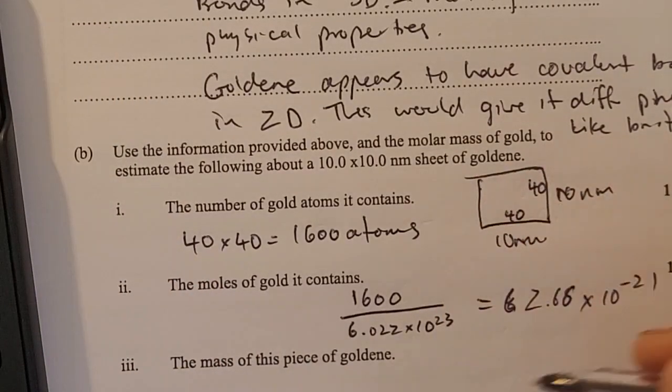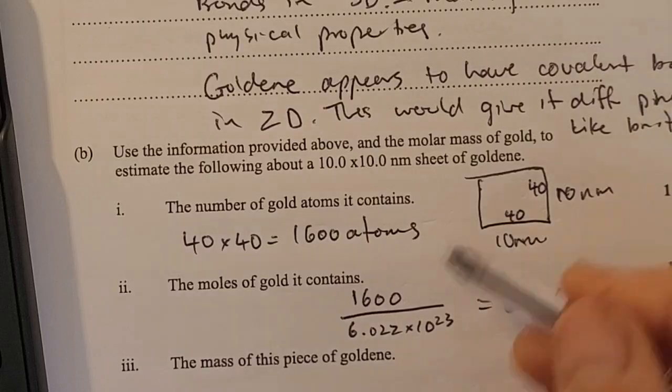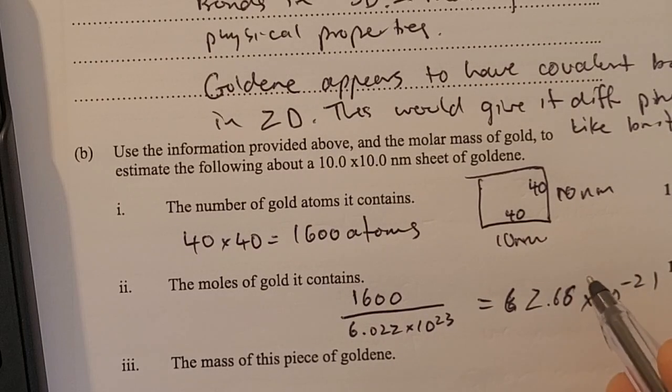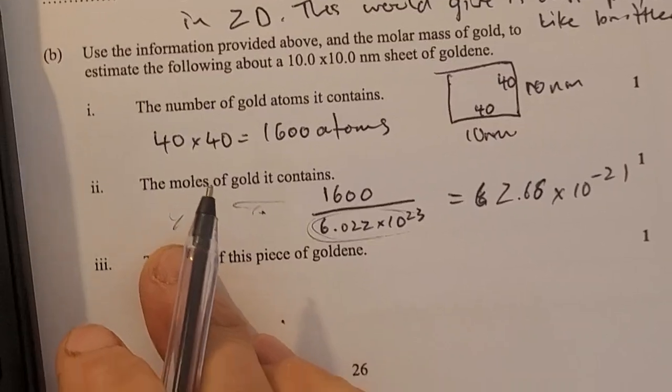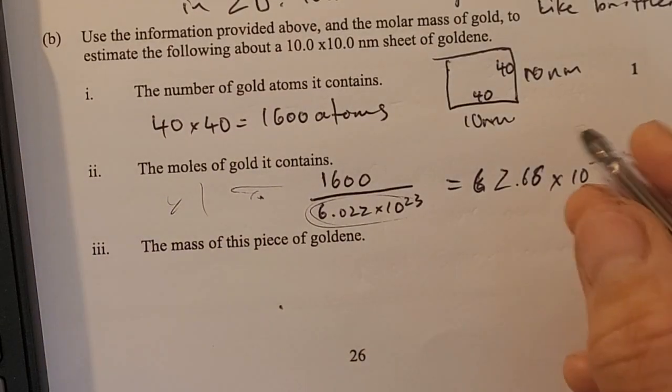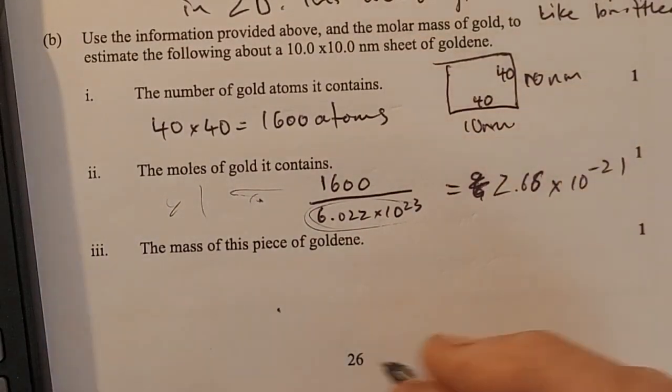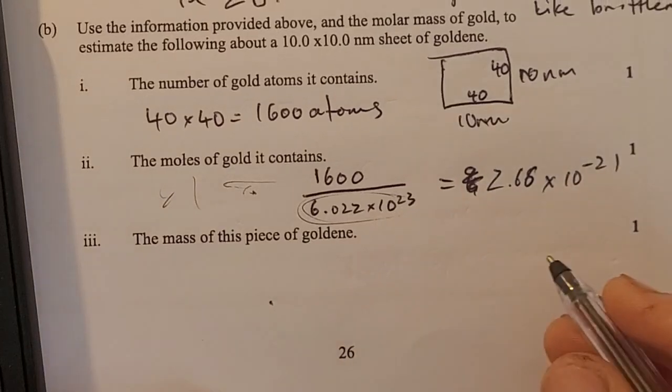Now, again, if you don't know something, just keep going. You could assume this and then do this question here. If you forgot this number, just make up a number here and then do the next bit. Okay, 2.66.